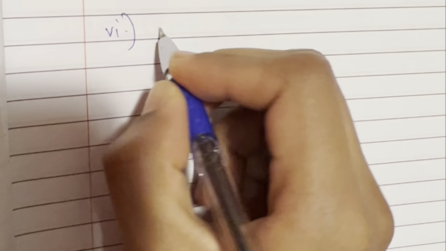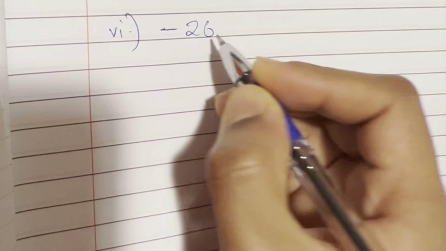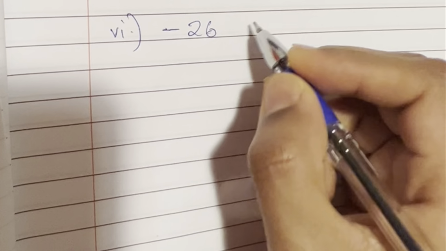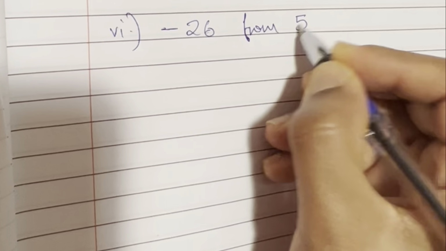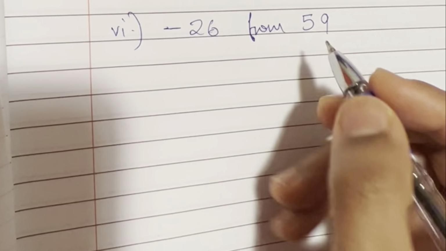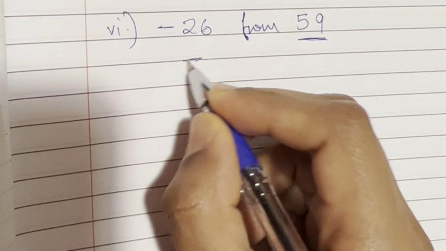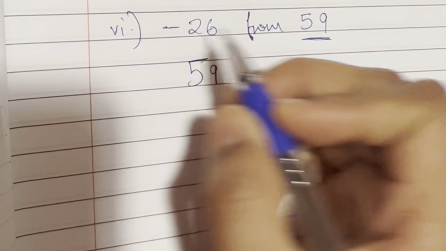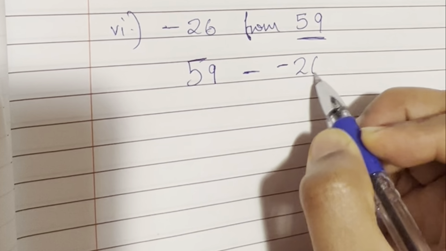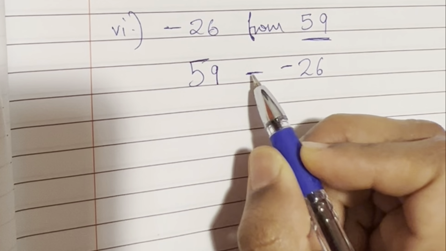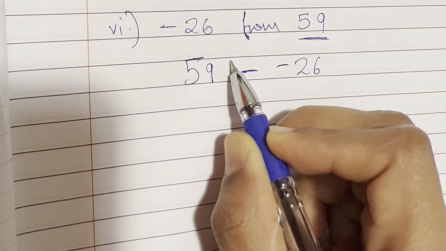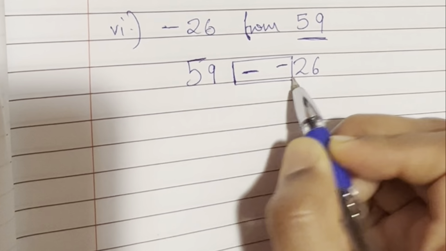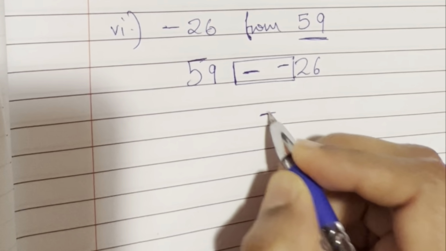Next, let's do another subtraction: subtract minus 26 from 59. From 59, so which number do we write first? This 59 we write first. Then instead of "from", the minus sign. Then minus 26 we write here. Again you see minus and minus coming together. What does it become, same as in the previous one? Plus.